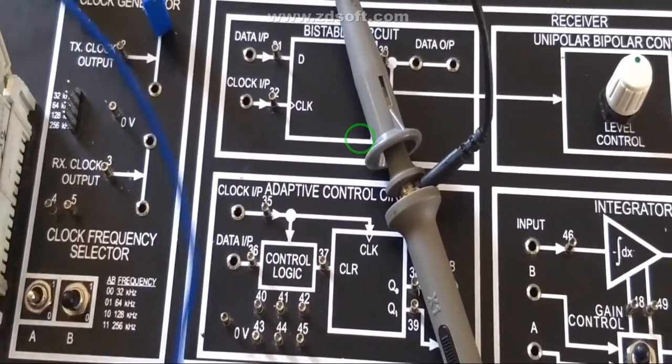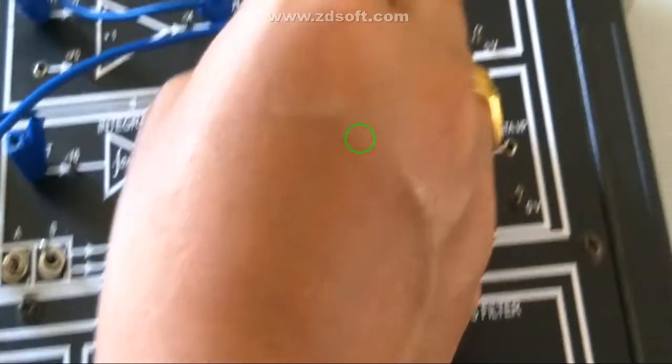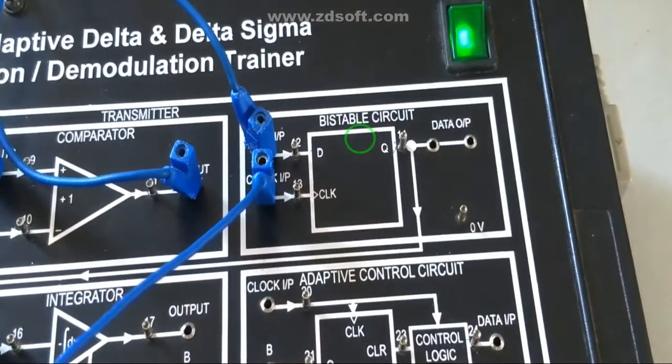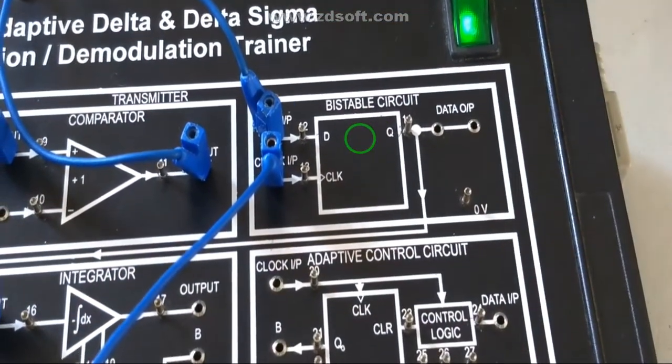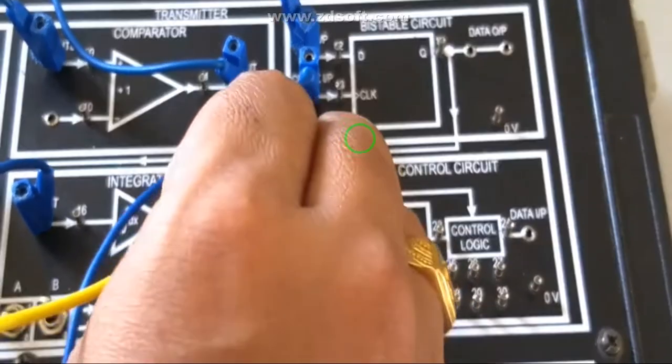So now we are going to connect this clock generator to the clock input of this D flip-flop, that is your bistable circuit. After that, this is the output of the integrator.